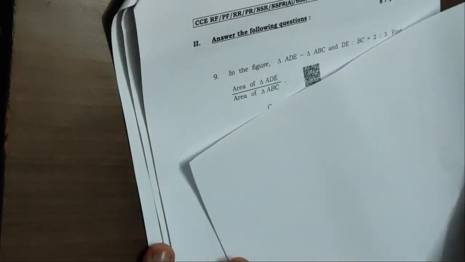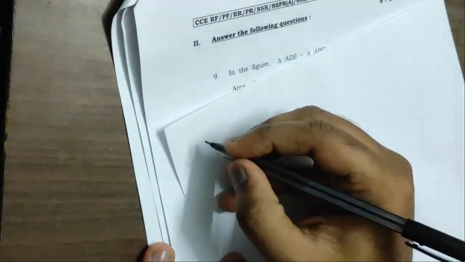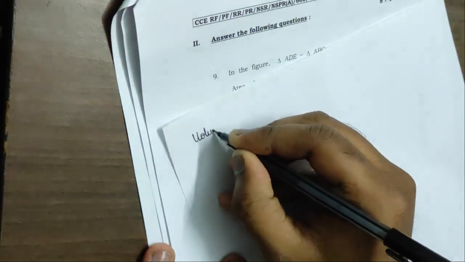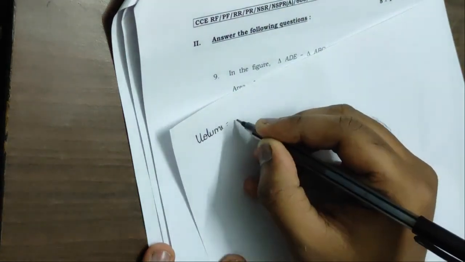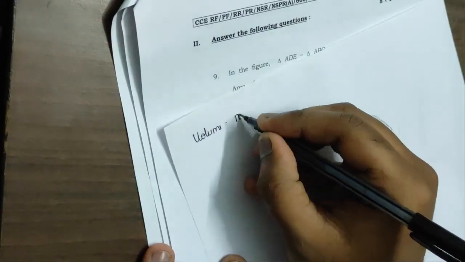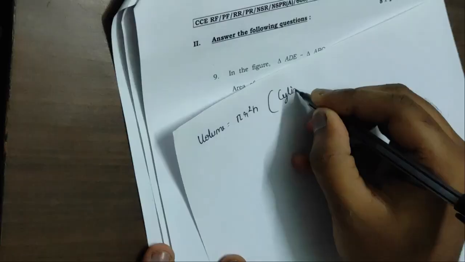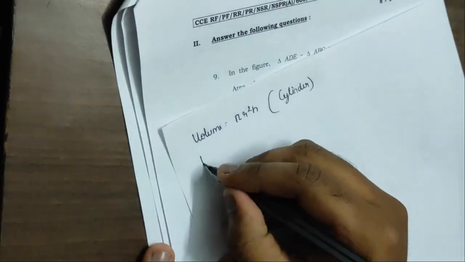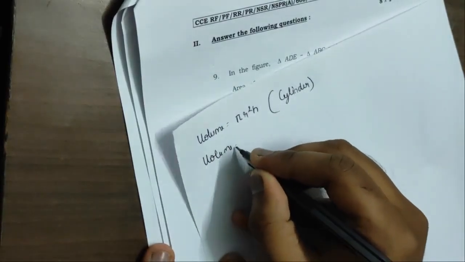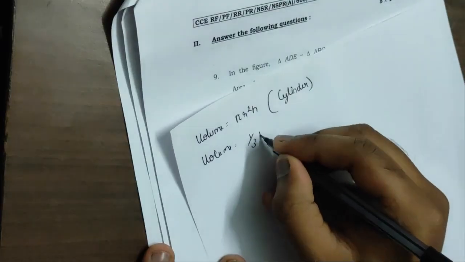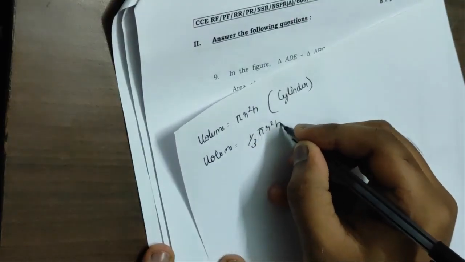So what we know, volume of the cylinder formula, volume of cylinder is equal to pi r square h. This is the volume of cylinder. Volume of cone is 1 by 3 pi r square h.